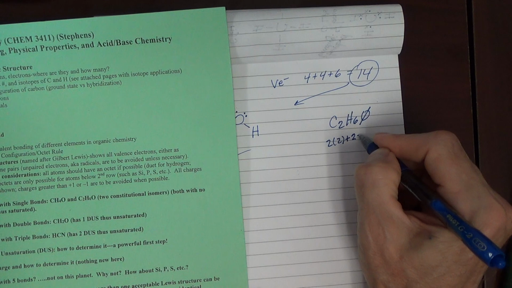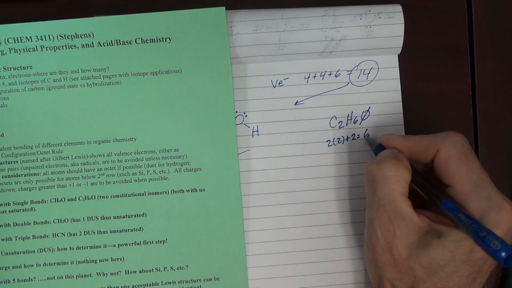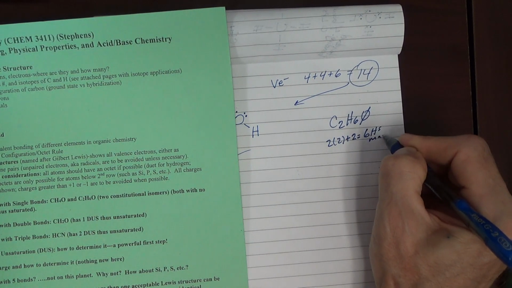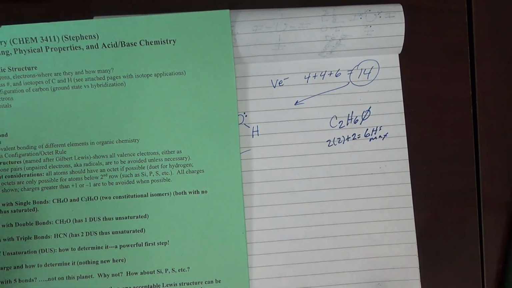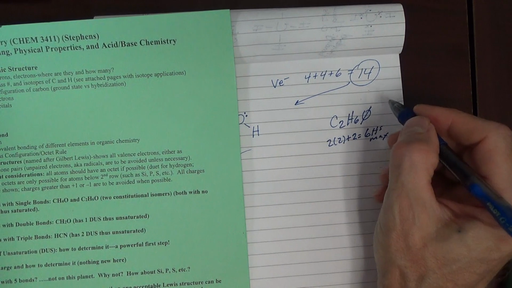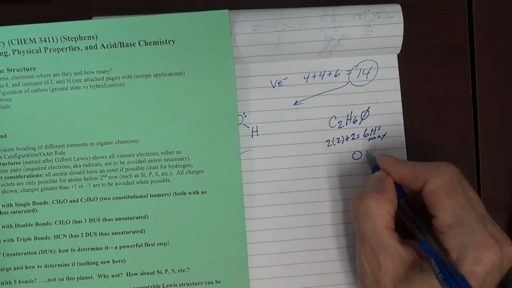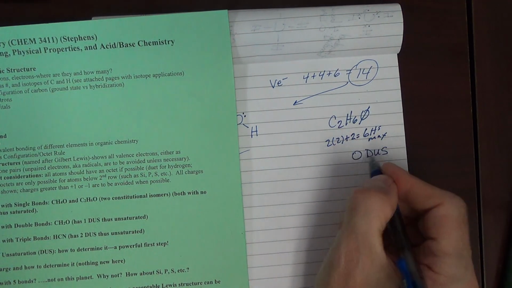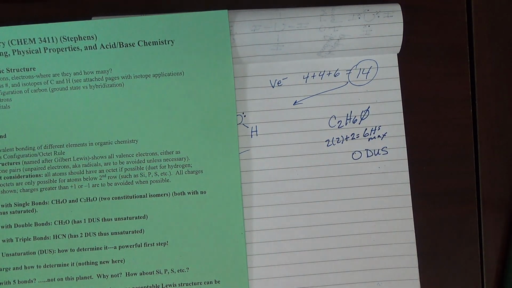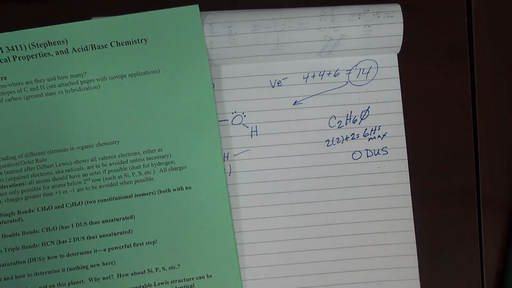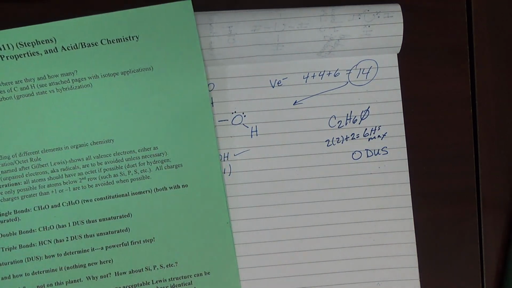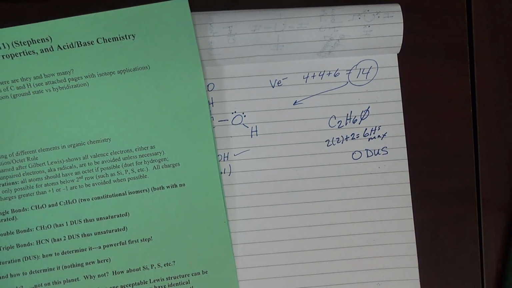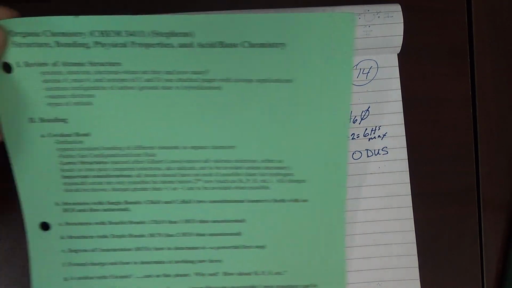That's 6. 6 H's max, and that's how many we have. So it is saturated. There is thus 0 degrees of unsaturation. No unsaturation. Thus we know that this compound will not have any double bonds or rings. Can't have it.